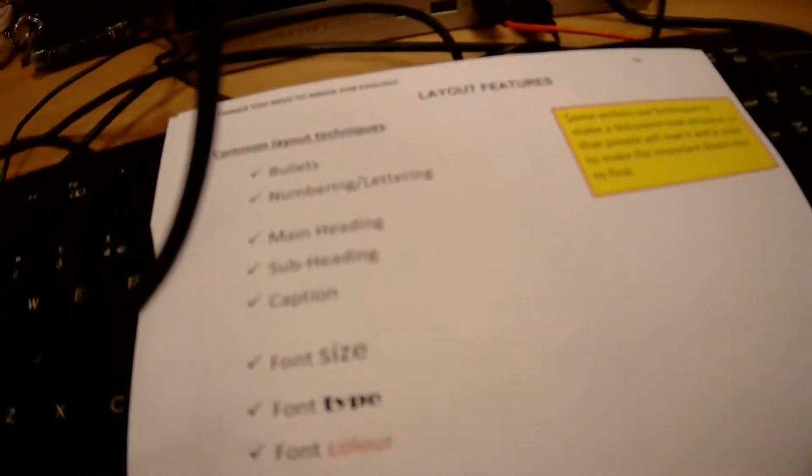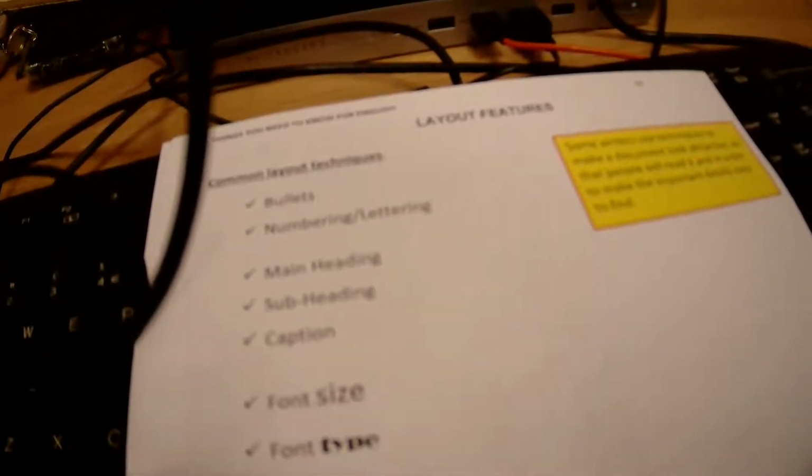Font size, type and color, we've said already. Font is the type of lettering used, so it could be different size, different type. So you could have Times New Roman, you could have Calibri, you could have Comic Sans or whatever. And then font color. So all you have to do if you're asked to name techniques is just name them. Just say what they are, like that.